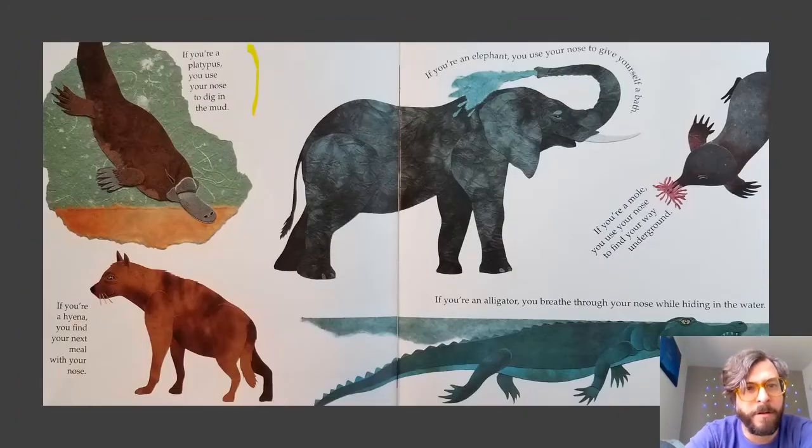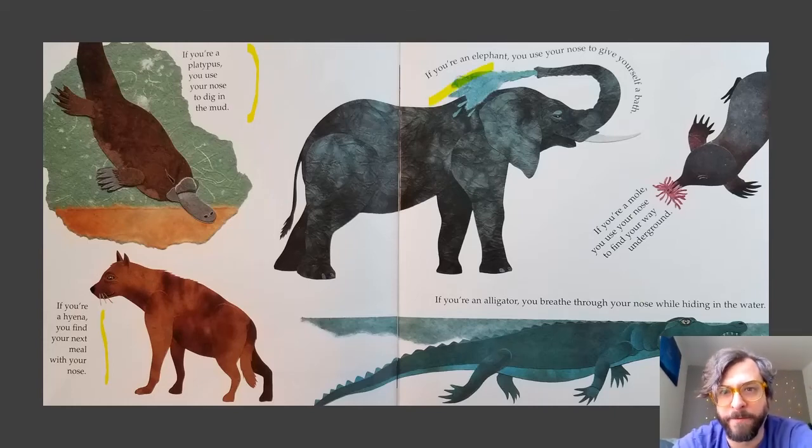Up here, if you're a platypus, you use your nose to dig in the mud. Can you imagine digging in the mud with your nose? Down here, if you're a hyena, you find your next meal with your nose. Lots of things use their noses to do that. We do too sometimes. You can smell when dinner's happening. Up here, if you're an elephant, you use your nose to give yourself a bath. And yeah, I'm giggling because I'm thinking about giving myself a bath with my nose. It would not work out very well.